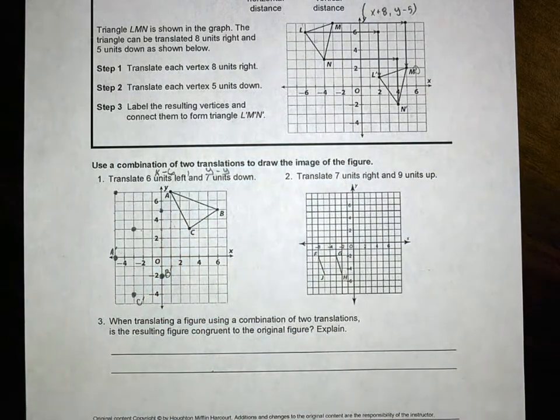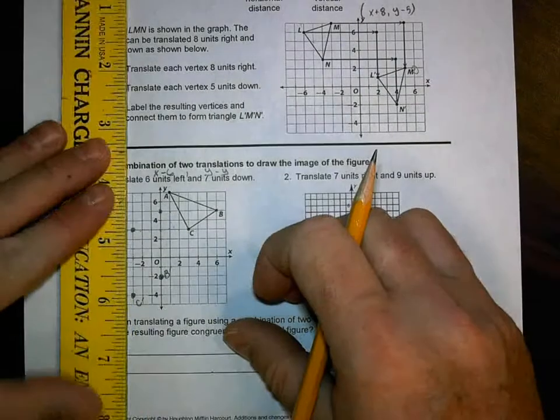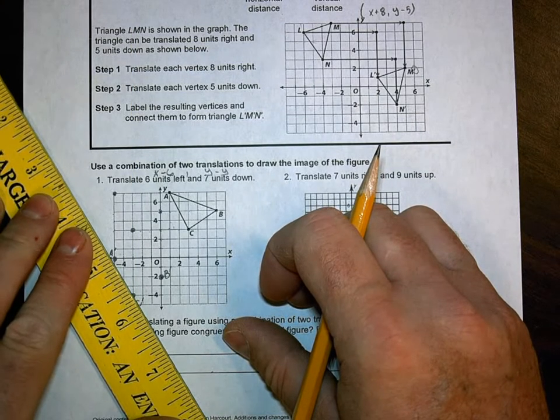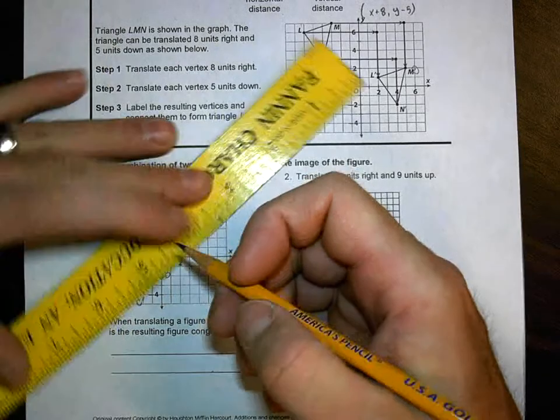Now, wanting to do a good job, I'm going to get my ruler out. Not wanting to see you guys send me really poor work. Remember, you have to use a ruler. Okay, did you see me almost plot a wrong point? So connect my points, make it all look pretty.